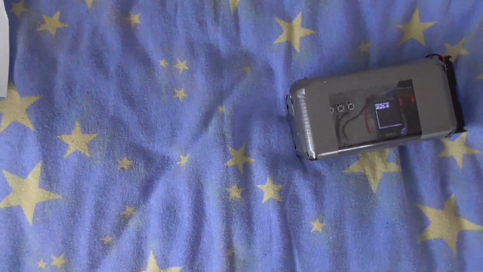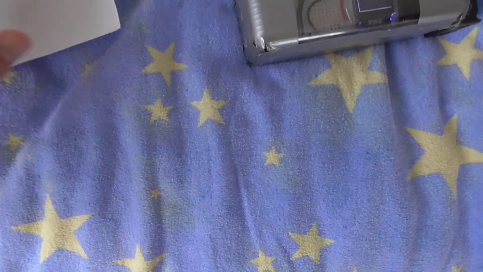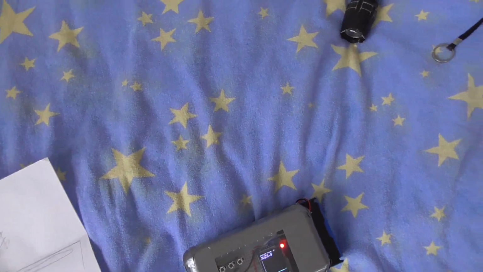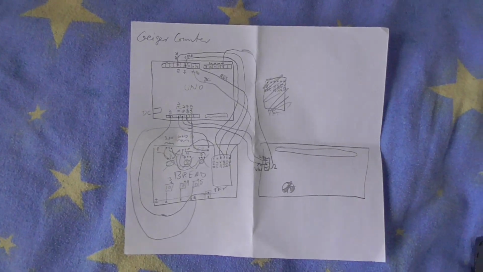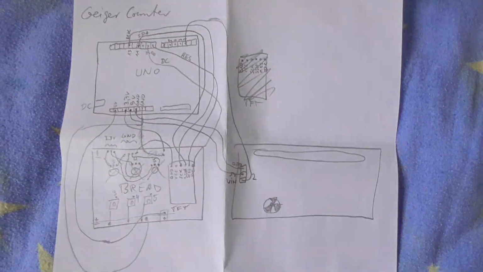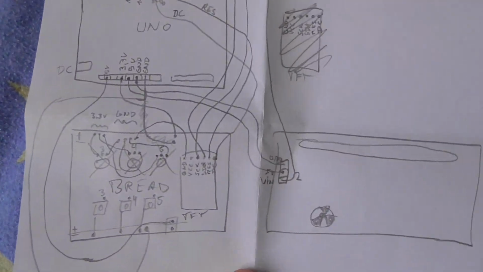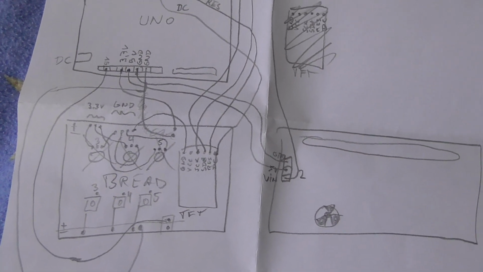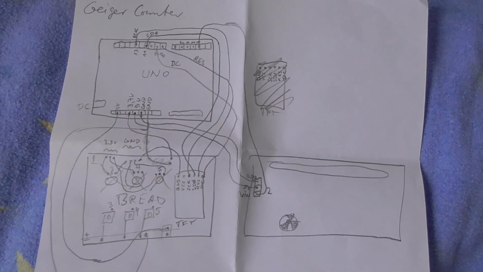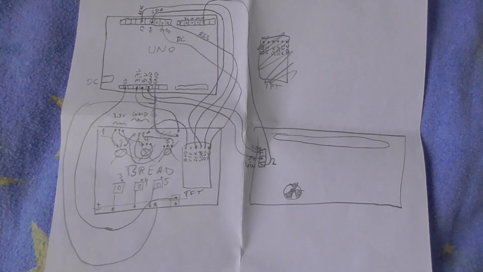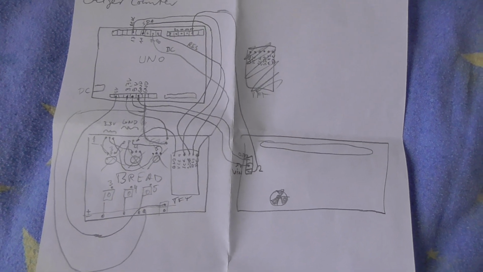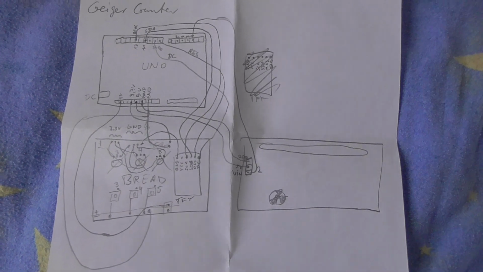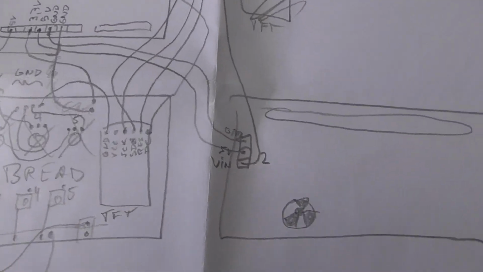I've also drawn a diagram for the setup, for the whole setup. I don't know if you can make sense of it. Just drawn on this sheet of paper. If you want to build one as well, there we have the Geiger counter.